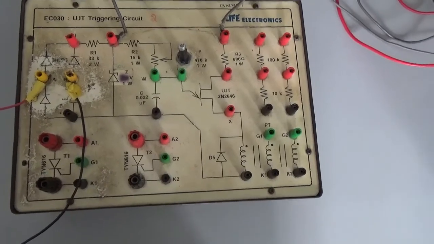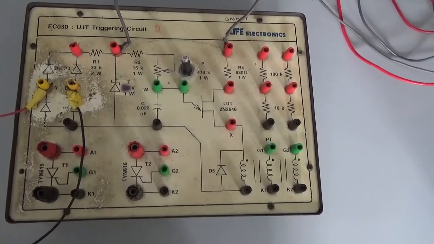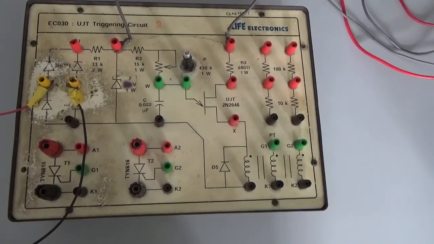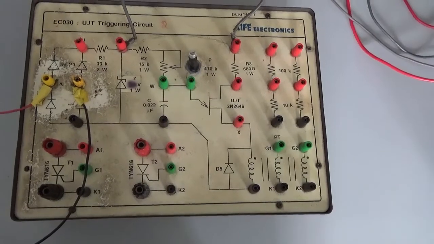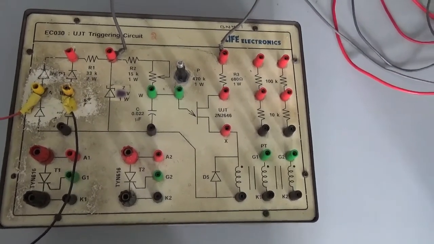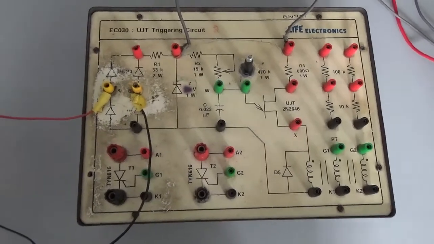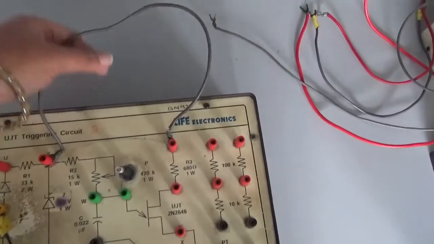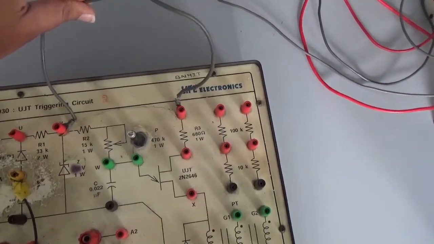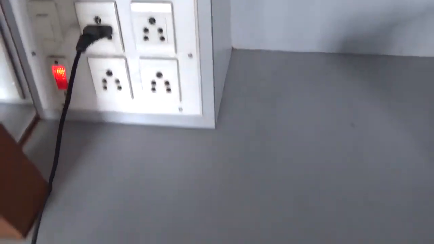First we will check different waveforms at the control circuit. We will see the firing pulses. We will see how alpha can be varied from 0 to 180 degrees. Then we will move on to the half wave rectifier circuit. Let's start with checking the waveforms. What we have to do is give the connections, give the AC supply, short these two terminals, and switch on the supply.